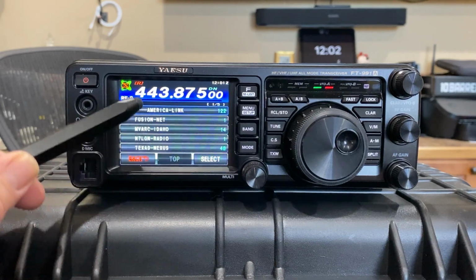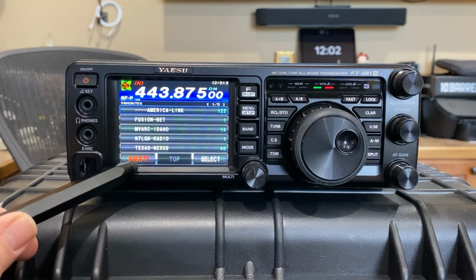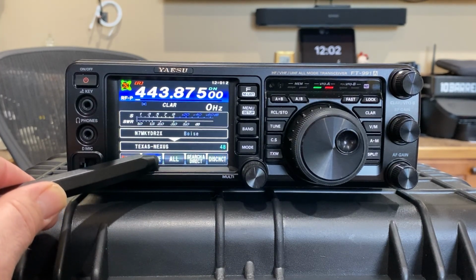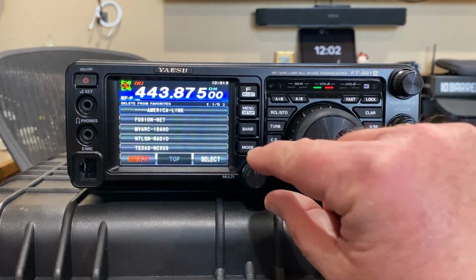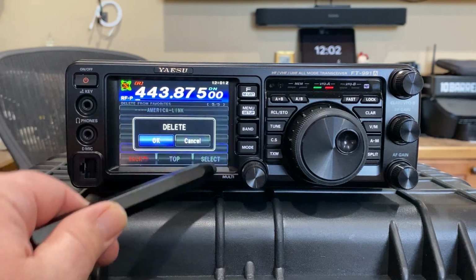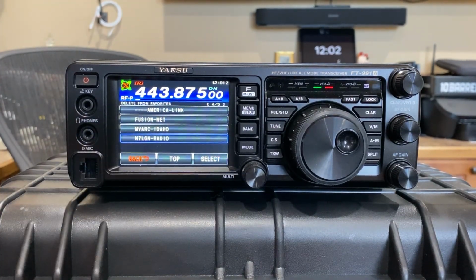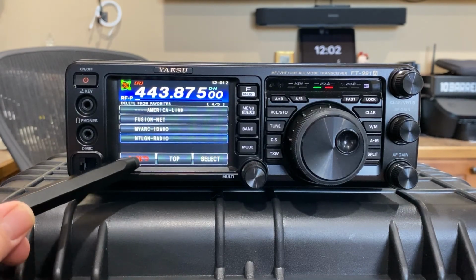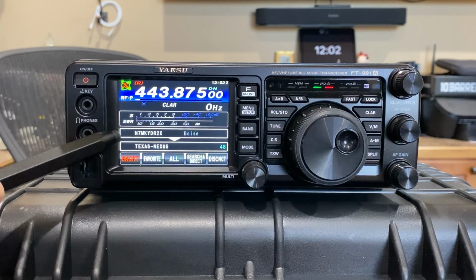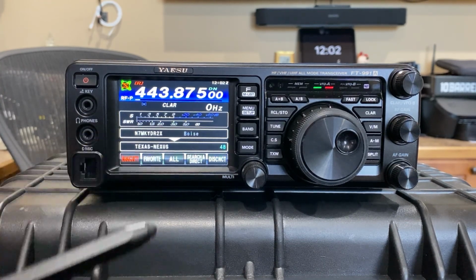Now let's say I don't want any of these rooms as favorites, or I want to delete a specific one. Just hit back, press and hold favorite, scroll down to the one that you want to remove, hit select. It'll confirm that you want to delete it, and now that space is available for your favorites. Heading back again returns you to the WiresX connectivity to the N7MKY repeater in the Texas room.